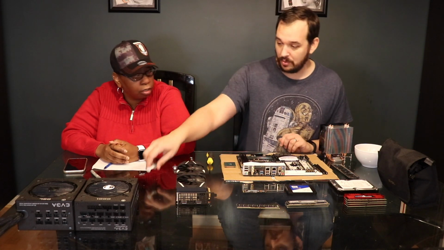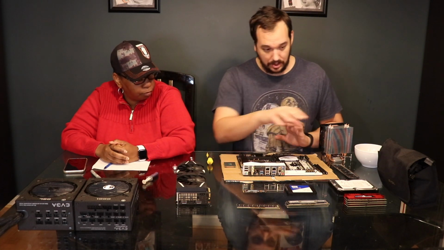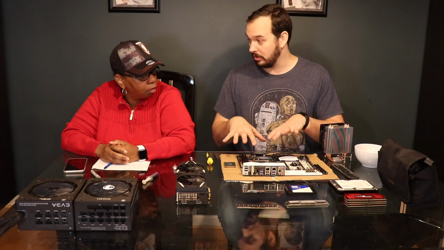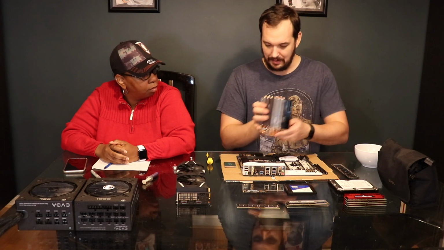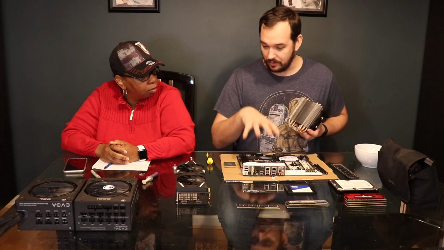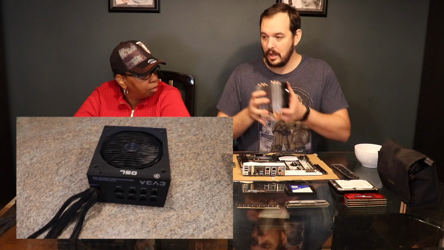Gotcha. Now most people when they do the installation will put the processor, then the RAM in, then put the cooler on, because as you can see this is kind of big and bulky, and when this is sitting on there it's hard to reach your RAM. Oh yeah, oh yeah. Okay.